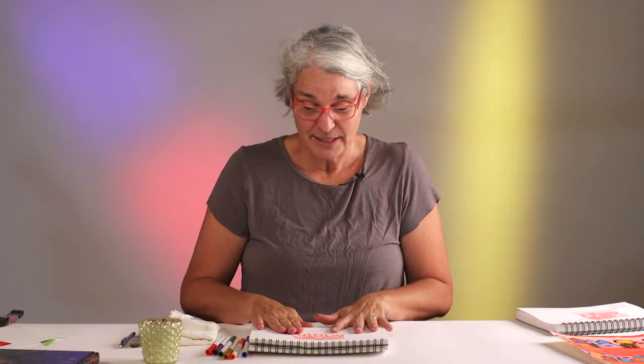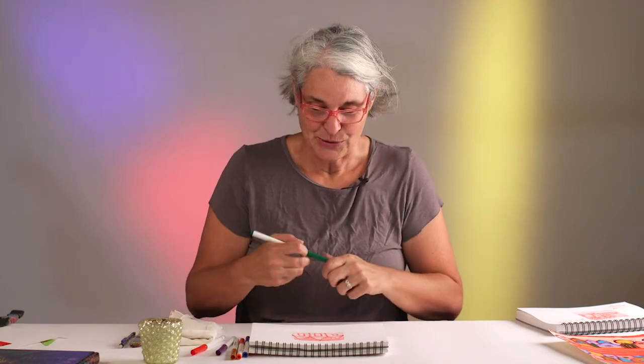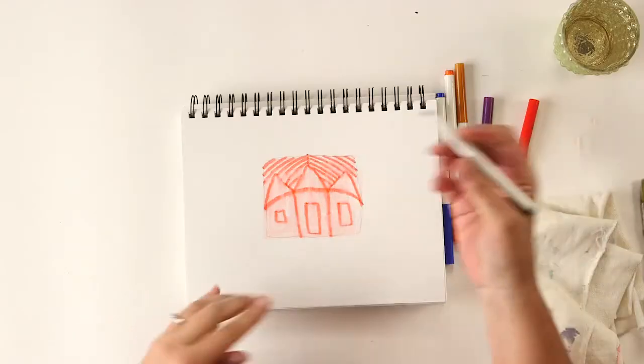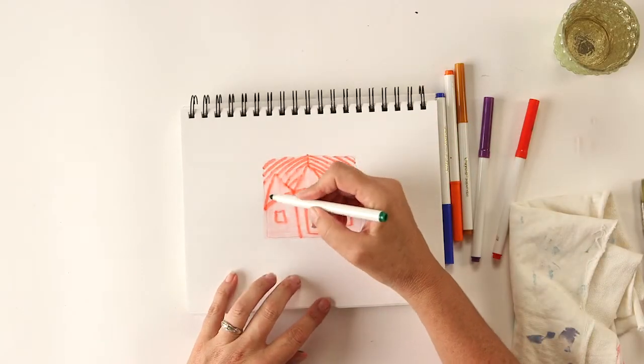So I'm going to start with this one, and since I started with red, I'm going to just use my complementary of red, and that would be green, to add some lines to. I'm going to start with this house.